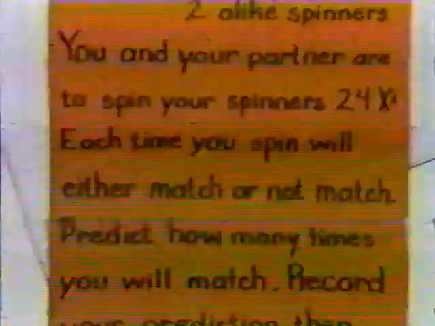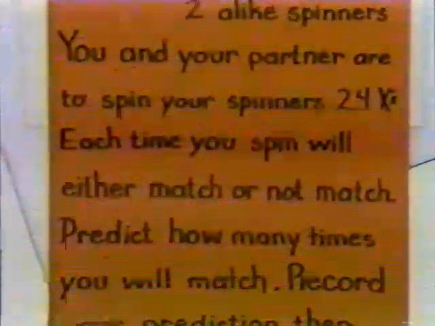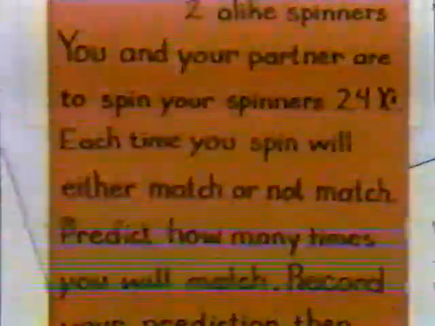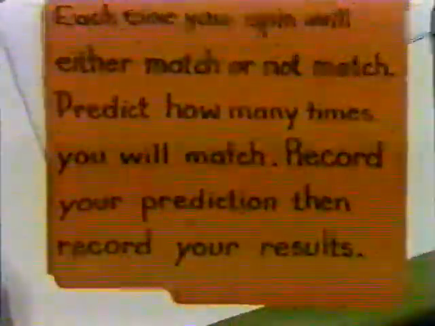You and your partner are to spin your spinners 24 times. Each time you spin, you will either match or not match. Predict how many times you will match. Record your prediction. Then record your results.